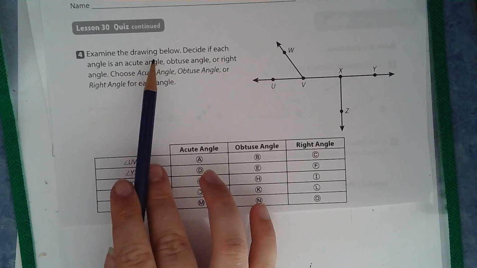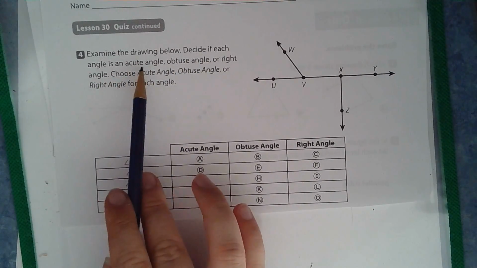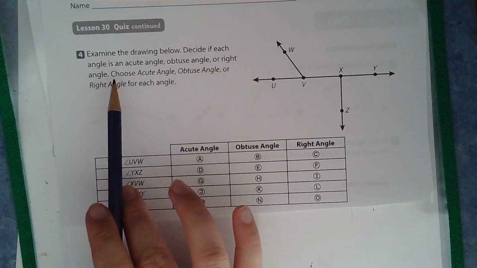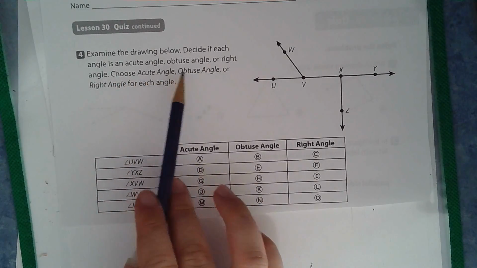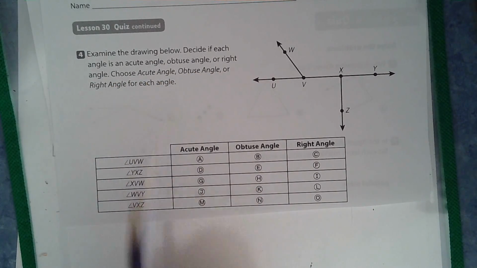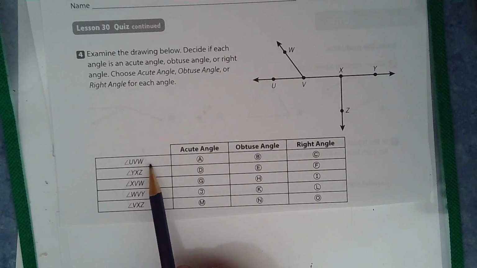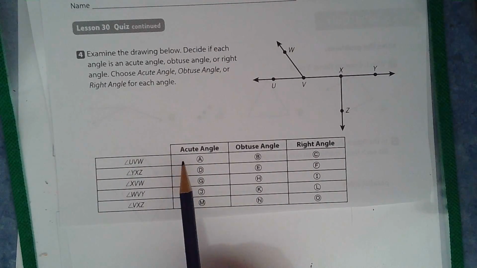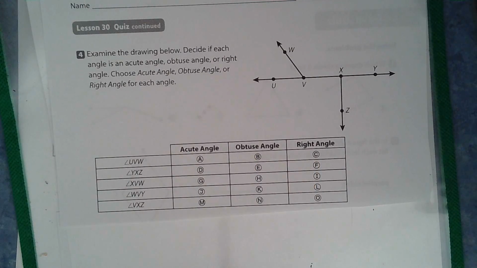Examine the drawing below. Decide if each angle is acute, obtuse, or right. Choose acute angle, obtuse angle, or right angle for each. So I have to look at these angles here and determine if they're acute, obtuse, or right.